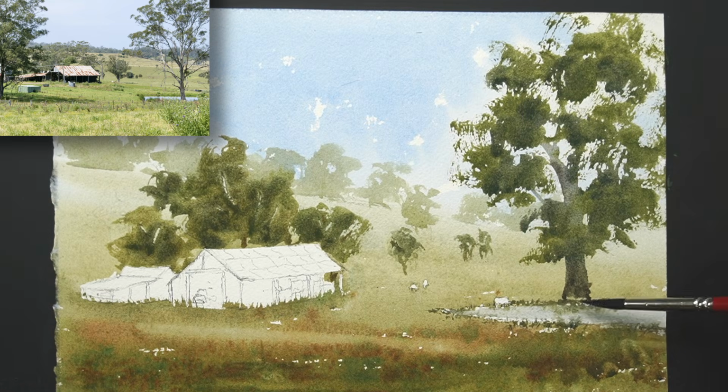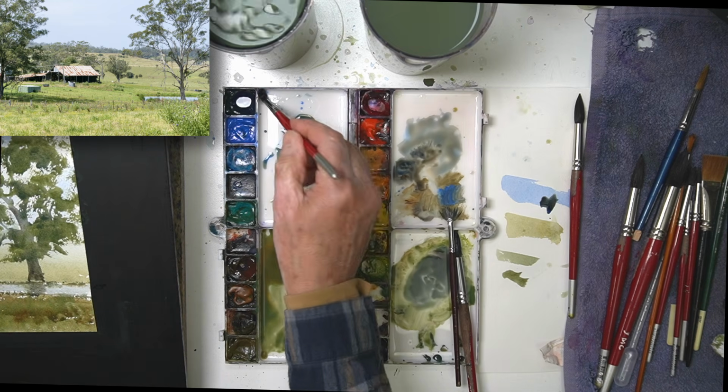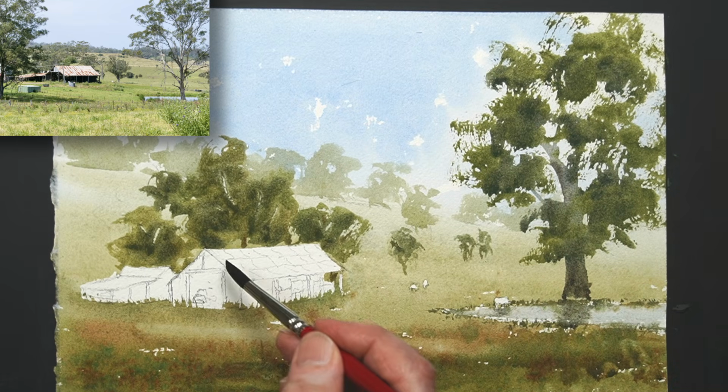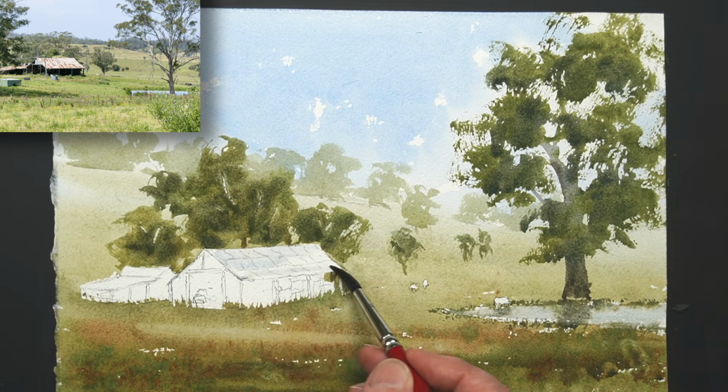This tree will then have its reflection. Just put that in. This cow will have a little reflection. I know I haven't painted the cow, but I'll just hint at its reflection there. While that's drying, I'm going to run a little bit of this very weak cobalt blue mix over the roof of this shed.